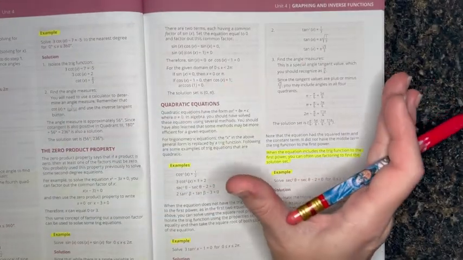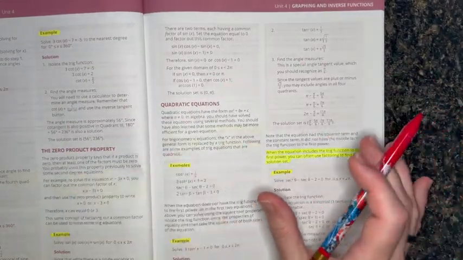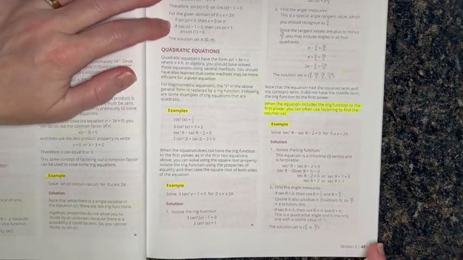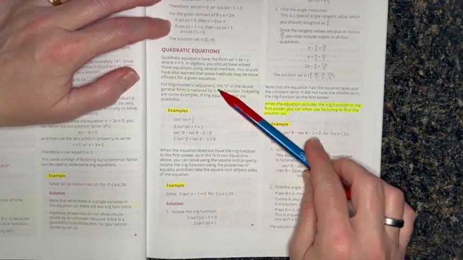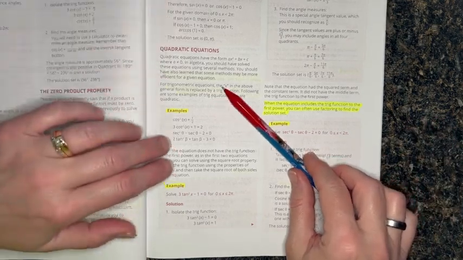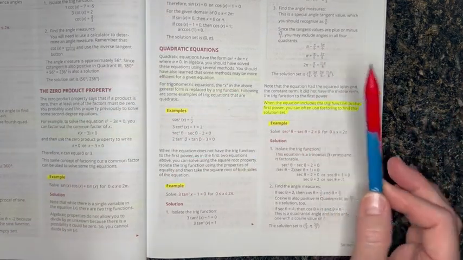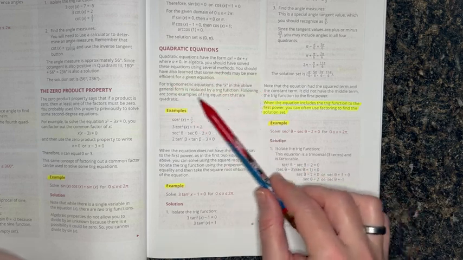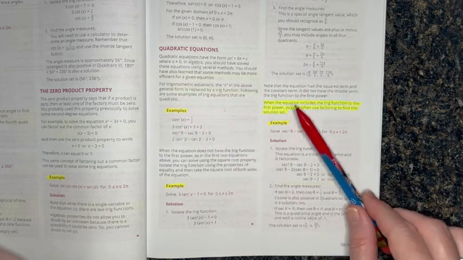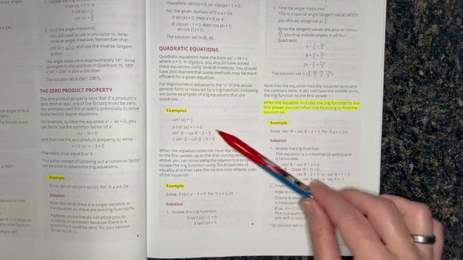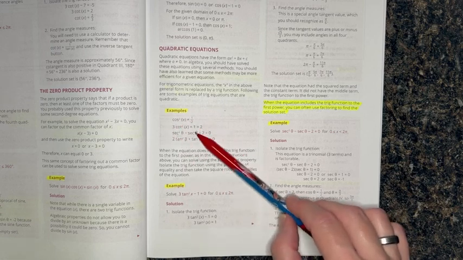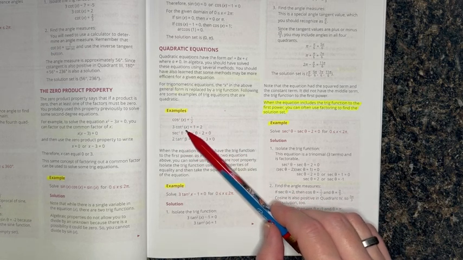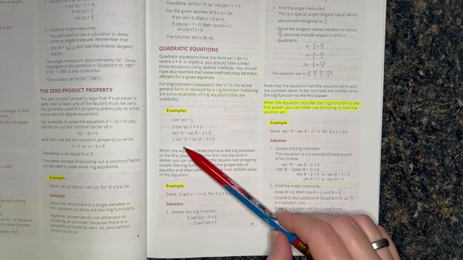Now, that was pretty basic, zero product property. Not too challenging, but let's look at quadratic equations. Quadratic equations. We've learned many different ways to solve these. Okay? Usually by factoring, but sometimes that doesn't work. We'll talk about that in a second. But here are some examples of quadratic equations. Cosine squared of x equals 1/2. 3 cotangent squared of x plus 1 equals 2, right?